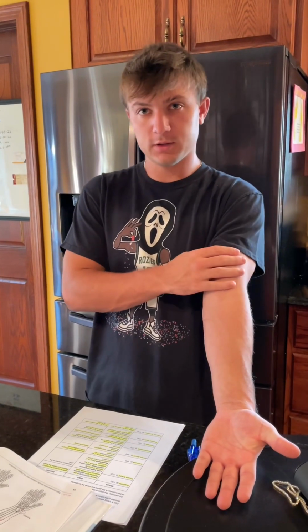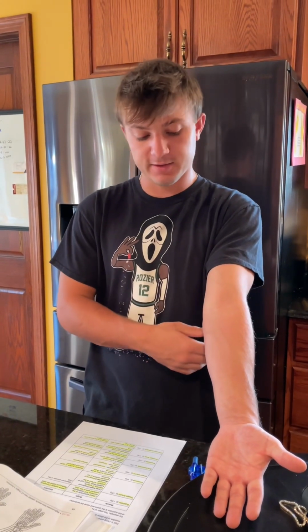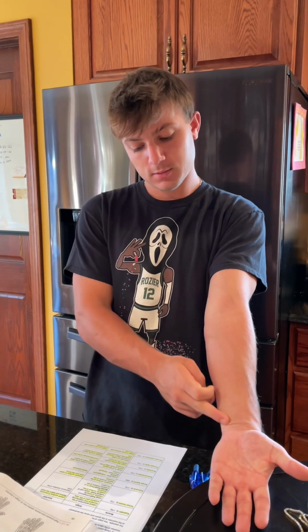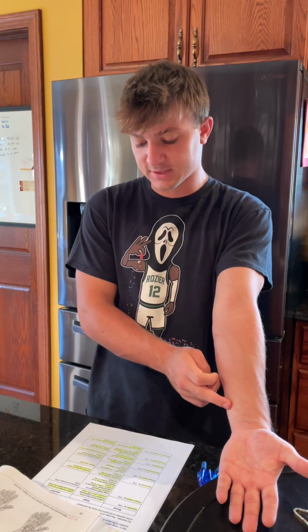The pronator quadratus, the origin is the distal 1/4 of the anterior side of the ulna. And in the insertion, it's the distal 1/4 of the anterior side of the radius.